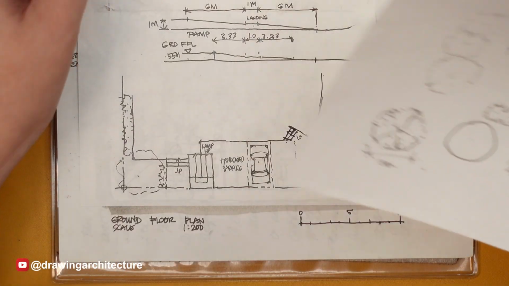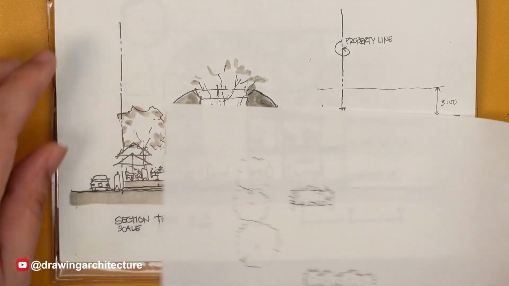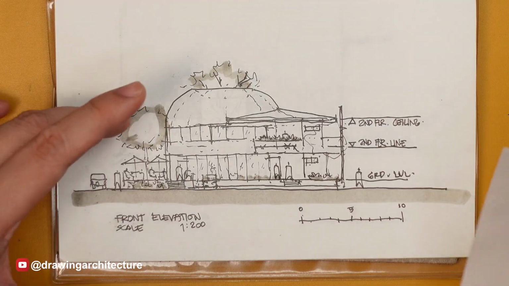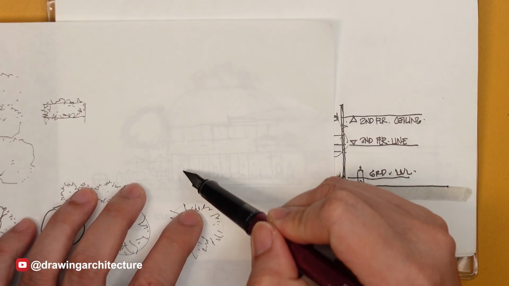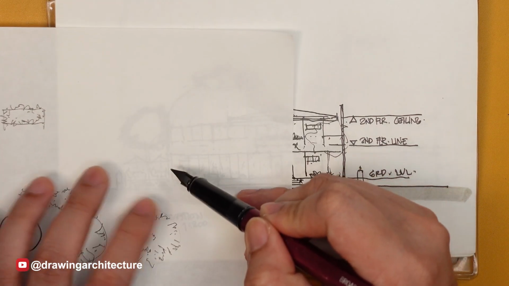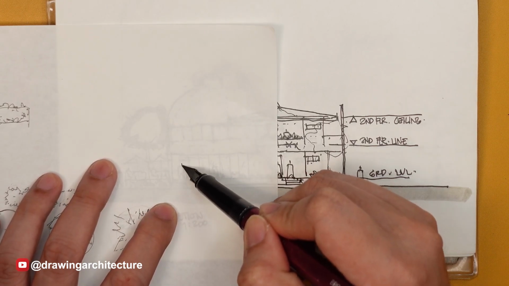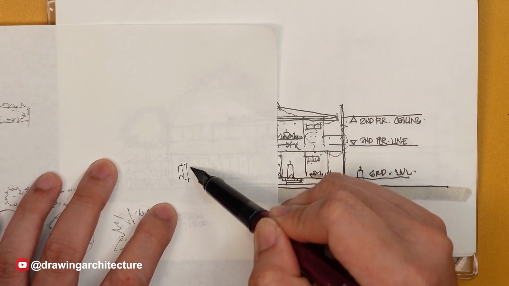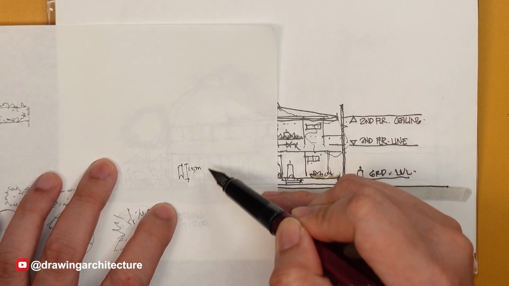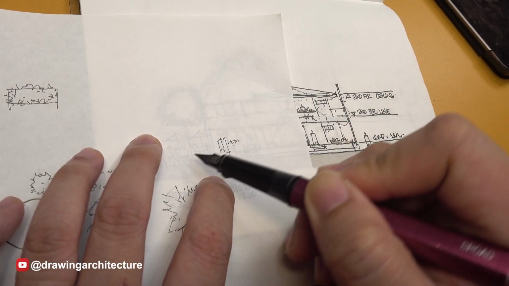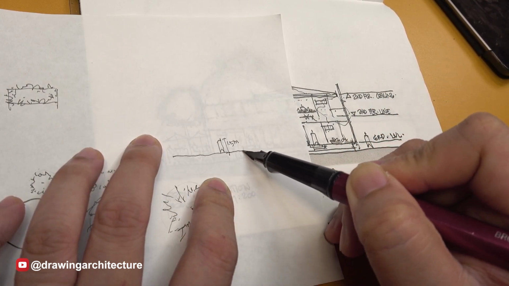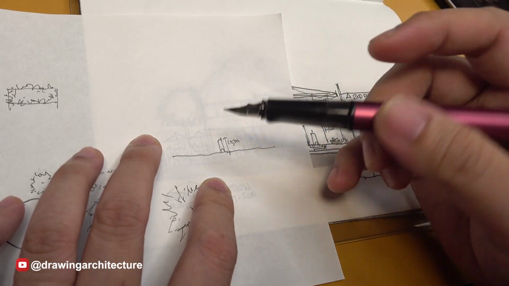So what about in elevation? For elevation, it's the same manner. If I am going to first illustrate a person as a scale, this is with a 1.5 meter eye level, and this is the line where the plane is for the tree.